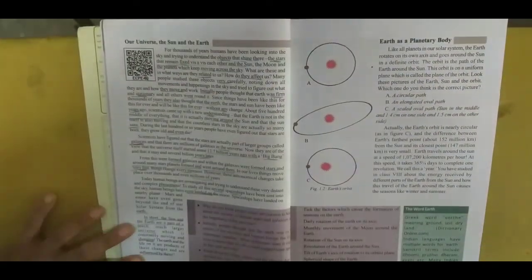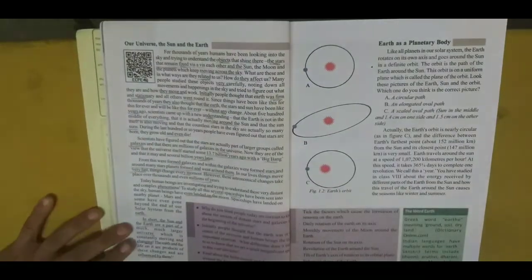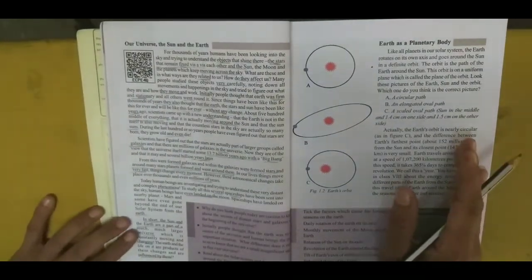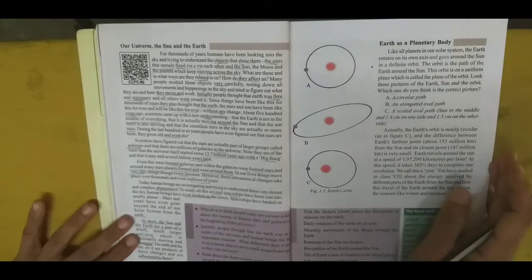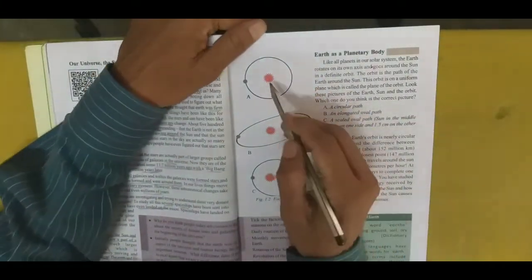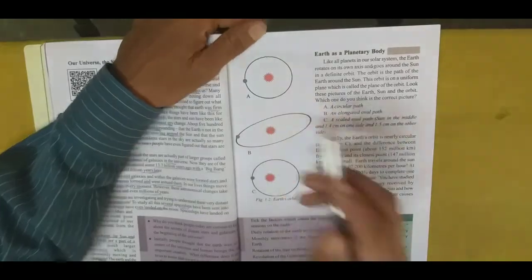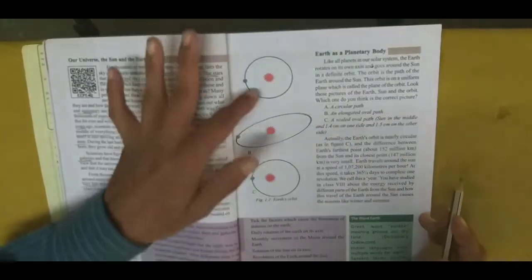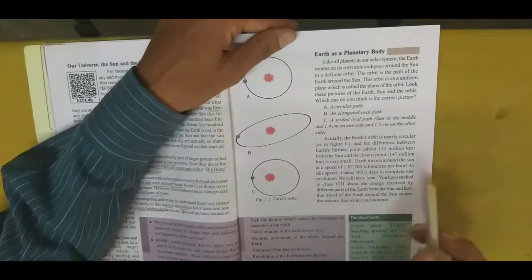So today we found out that the earth and the sun are a part of the universe. Here you can see, students, the sun is in the middle, and this is the earth's orbit.